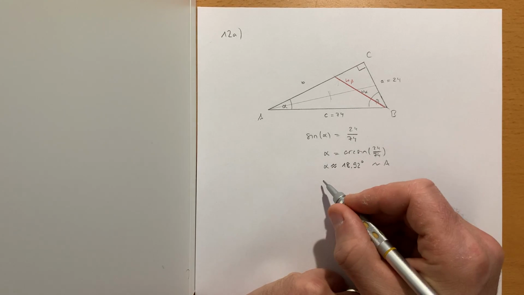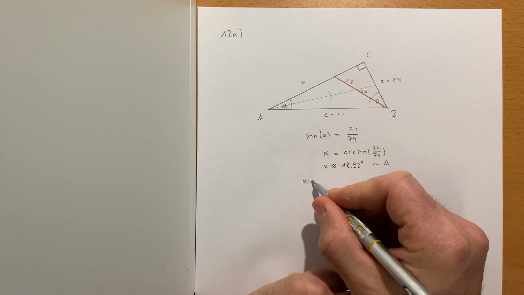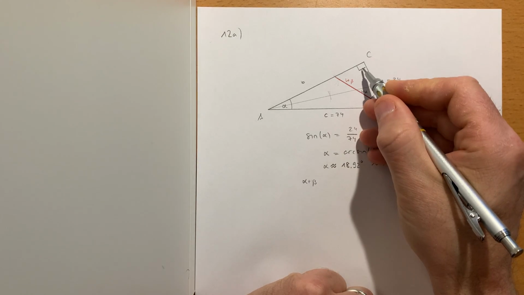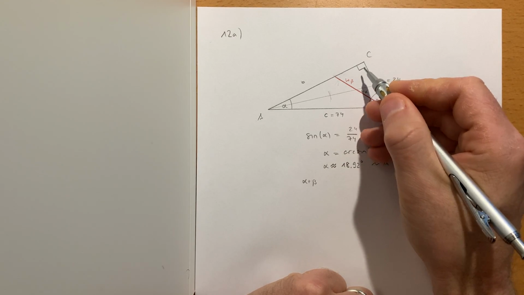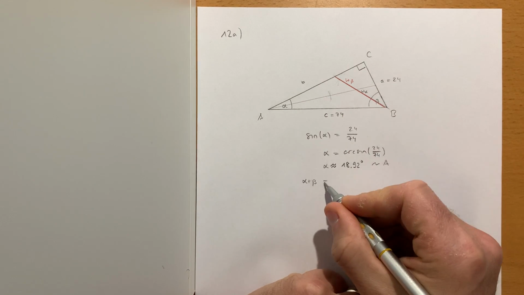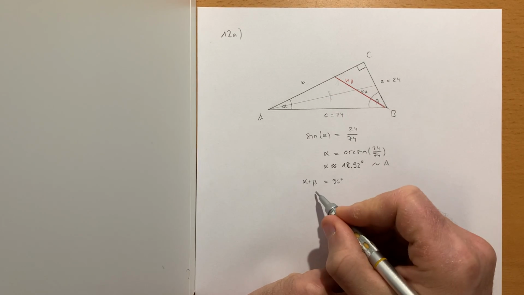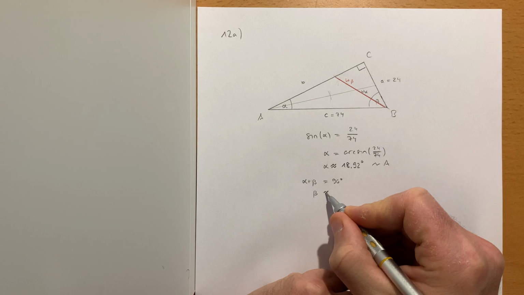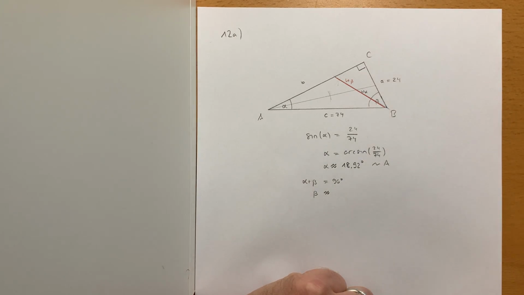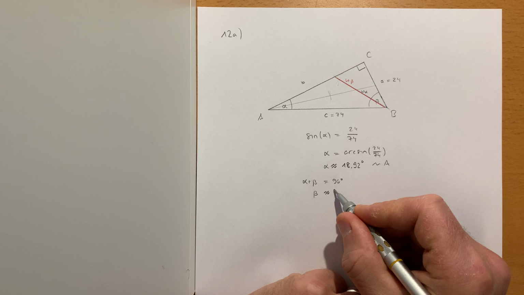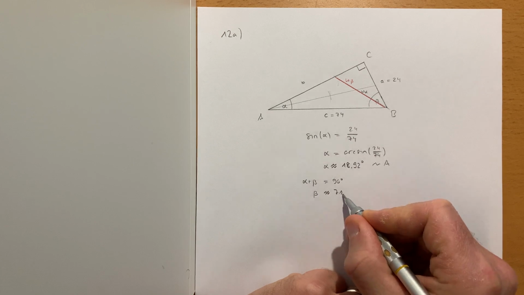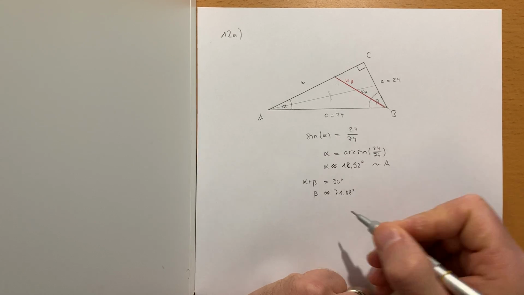Once we know alpha, we know beta, because alpha plus beta plus 90 degrees is 180. That means alpha plus beta is 90 degrees. So you can work out beta. Beta is approximately equal to 71.08 degrees.